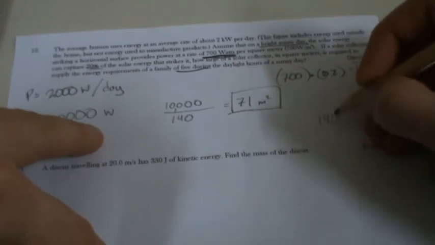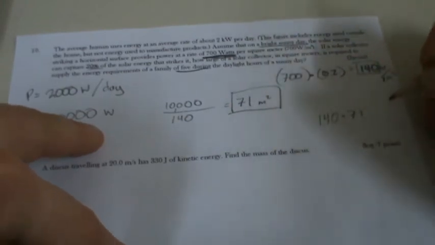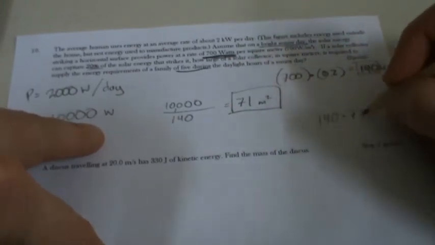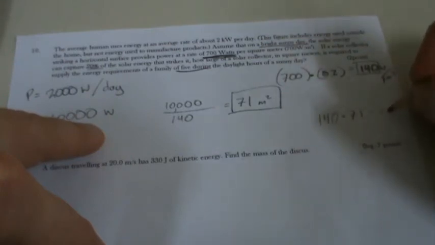And so if each square meter has 140, then if we have 71 of them, 140 times 71 should give us our needed 10,000. Okay? And that's basically the concept behind there.